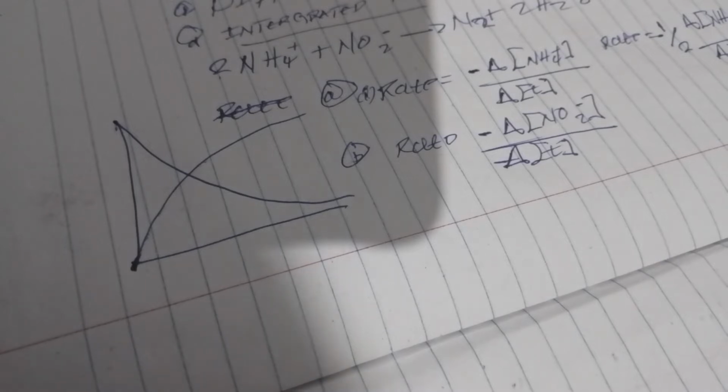Thank you very much. What about the next question? This is just talking about the differential rate law to find the value of x. Shall we? Let's go. So what about the differential rate law?